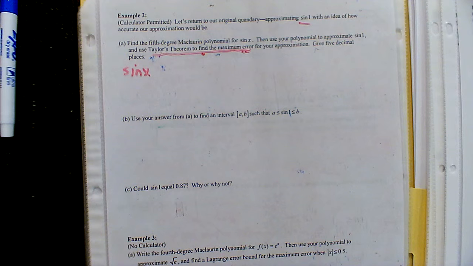Think about the characteristics of it. What does it start with? Think about the powers, the signs. It's on a note card that you had filled out. So sine of x. How is this polynomial written?